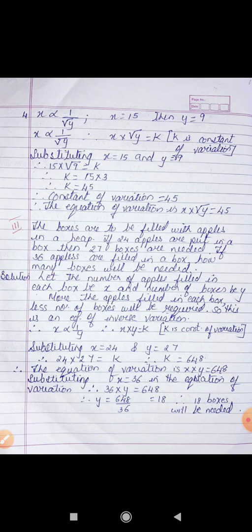K is equal to 45. Therefore the constant of variation is equal to 45. Therefore the equation of variation is x into under root y is equal to 45. Now let us go to the third problem.